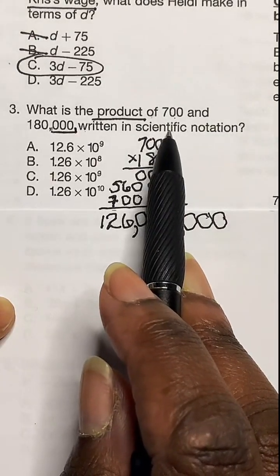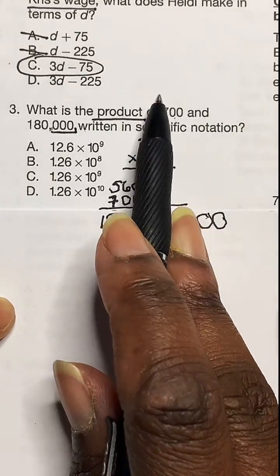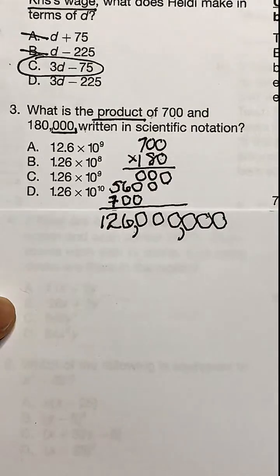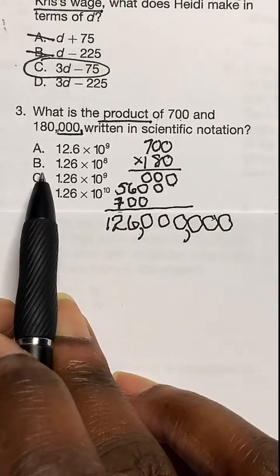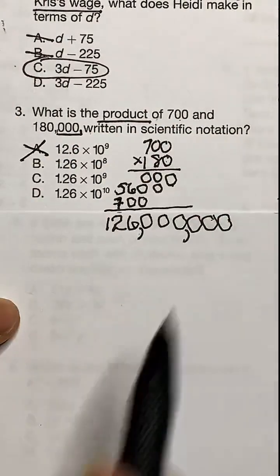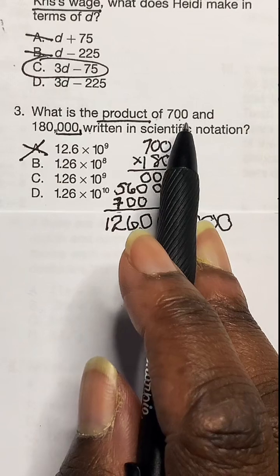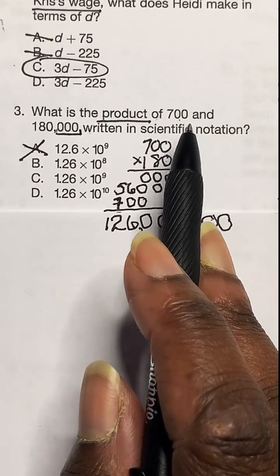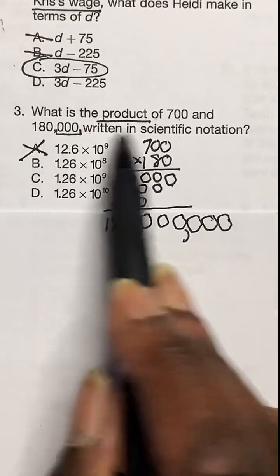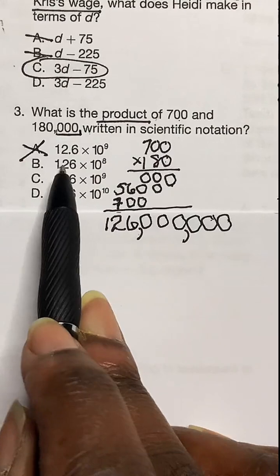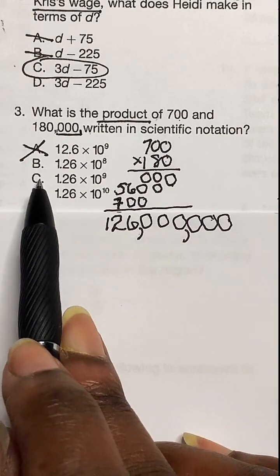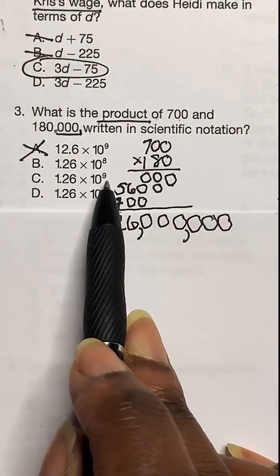Now, to write scientific notation, your first number always has to be 1 digit, okay? If I look at A, that's in 2 digits. Right away, A is gone because scientific notation is always in one particular form. It's just like 1 unit. So now, I'm looking at my answer choices for B, C, and D. The only difference between B, C, and D is my exponents.